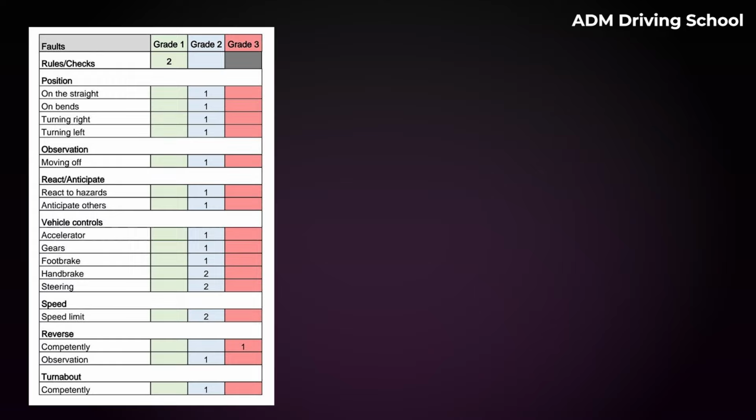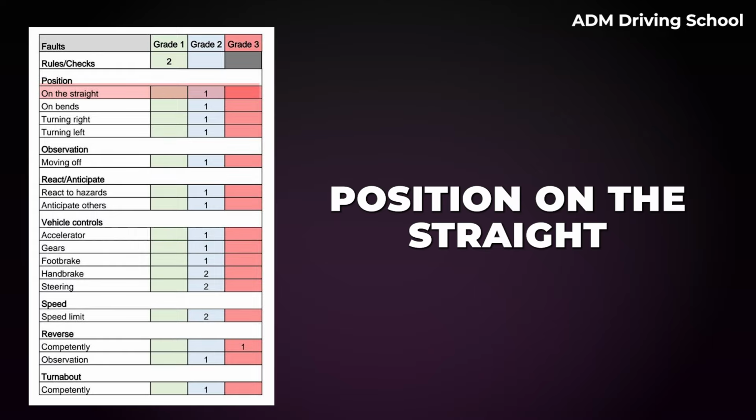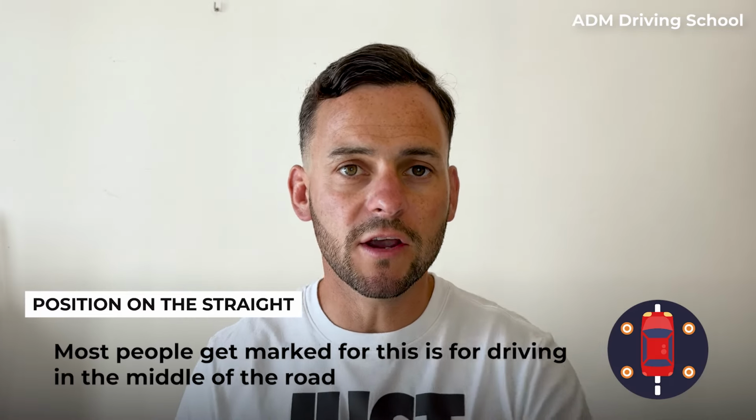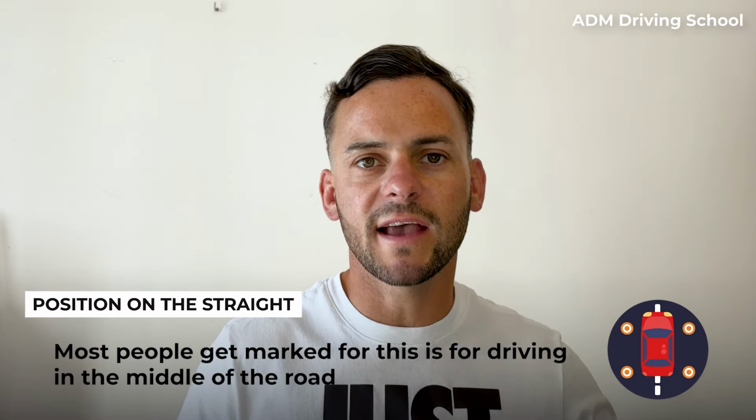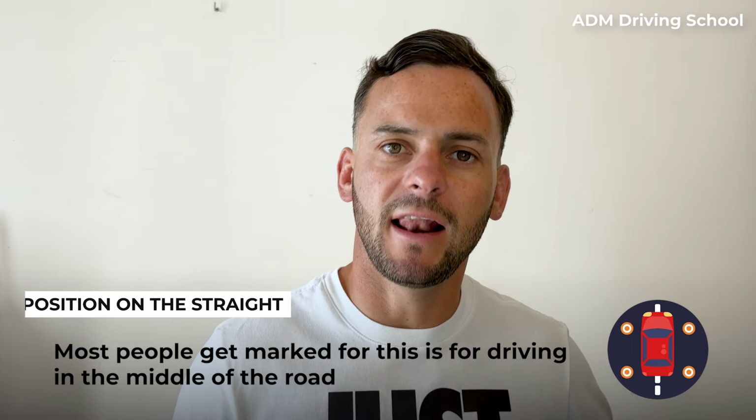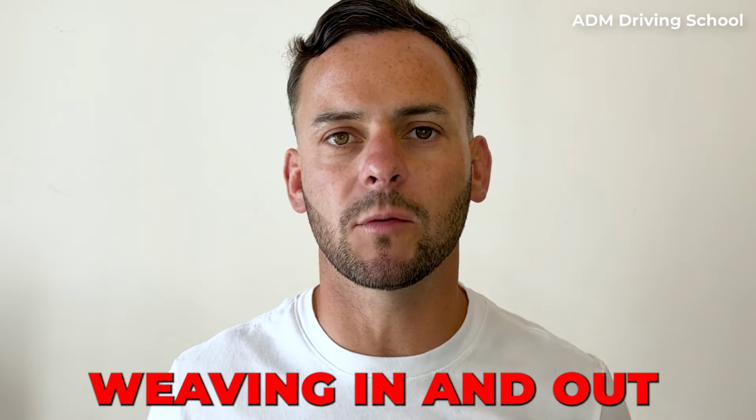Next we see they got 1 grade 2 for position on the straight. So the reason why people usually get marked for this is for usually driving in the middle of the road when the tester felt they should have been centre left. Another reason is if there's cars parked on the left hand side and you weave in and out of the parked cars. Remember, if there's cars parked on the left, you go straight past provided it's safe to do so.